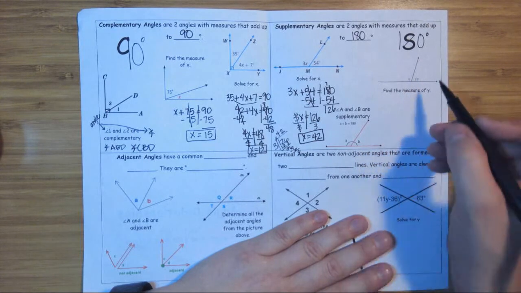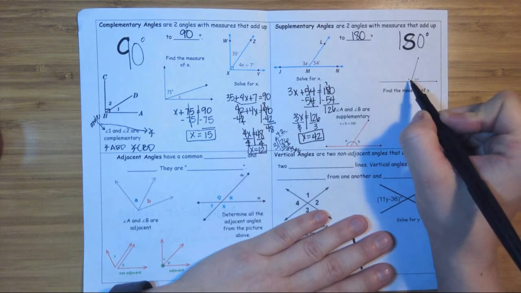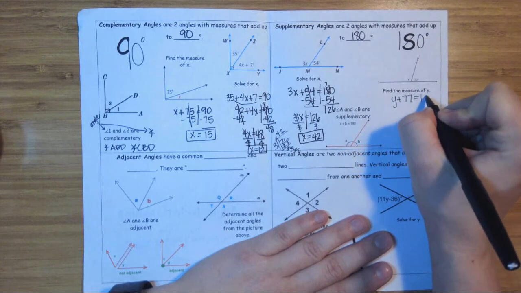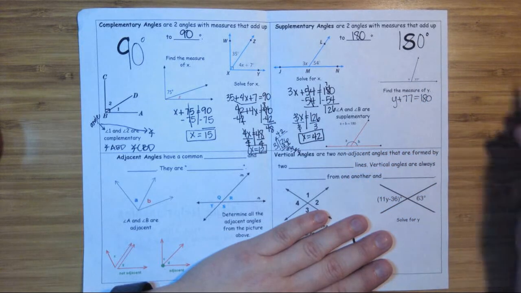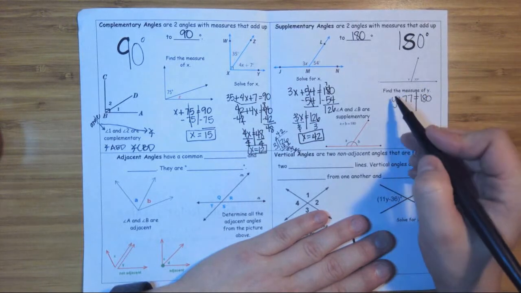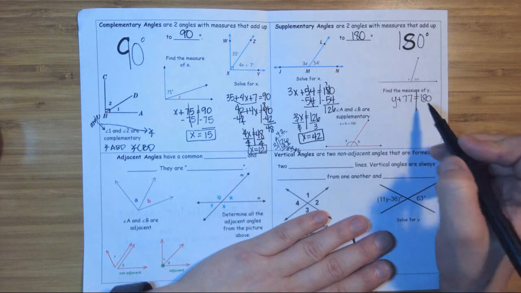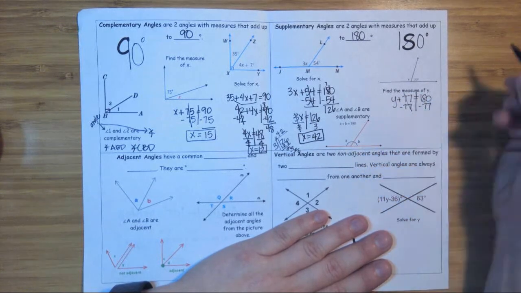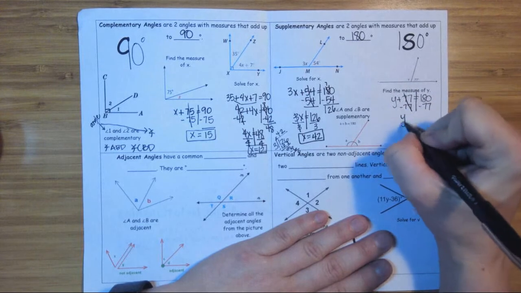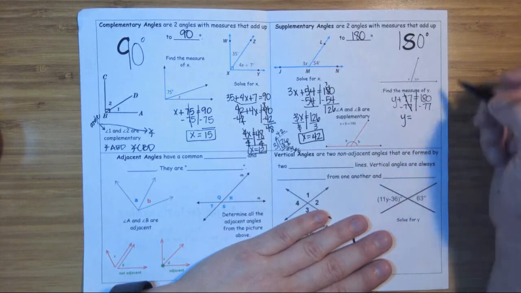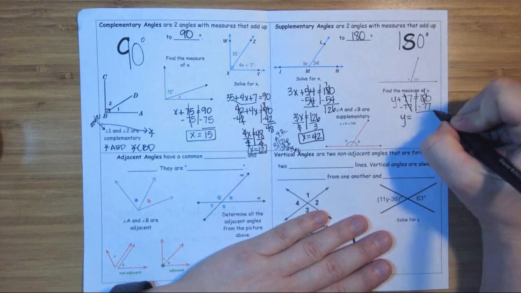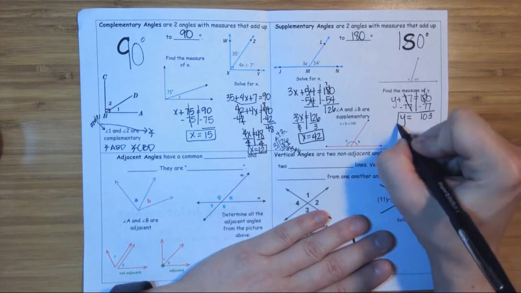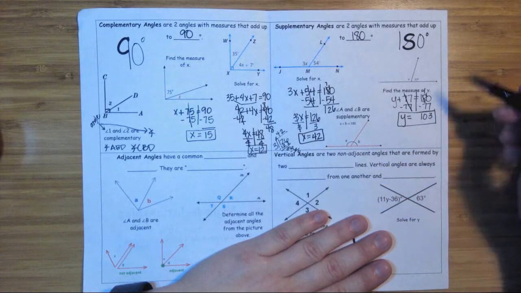Over here, let's try this one. Find the measure of y. So y plus 77 is going to have to equal 180 degrees. I'm going to cut it in half. I want to isolate my variable, so I'm going to get rid of the plus 77 by subtracting. I'll do that to both sides. Those 77s cancel. I'm left with y. 180 minus 77 is 103. So y equals 103.